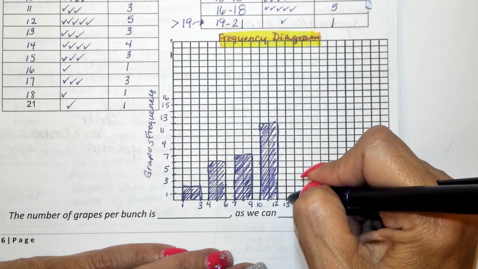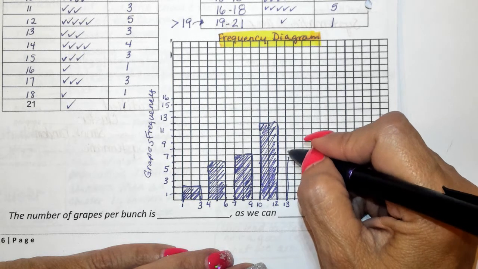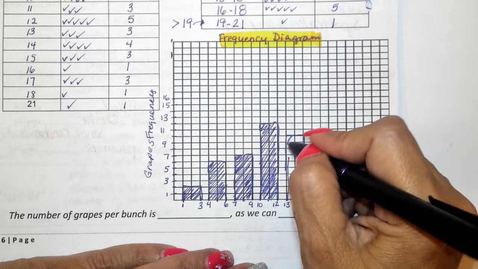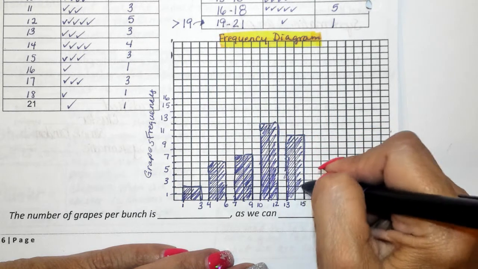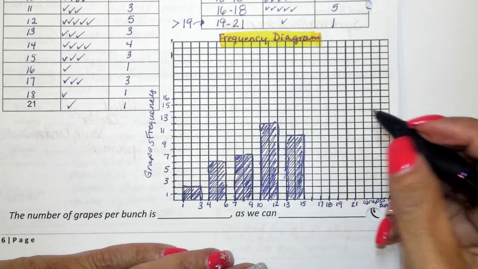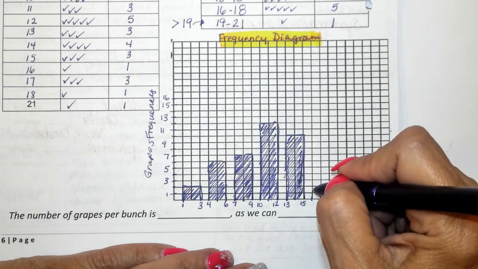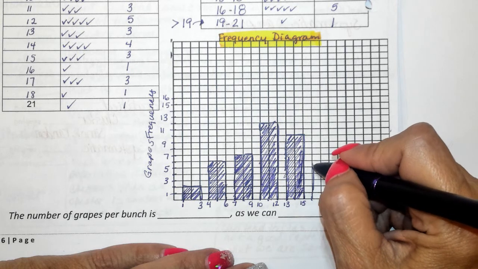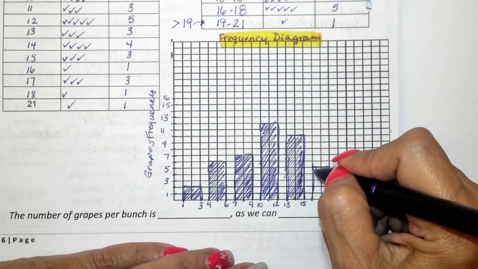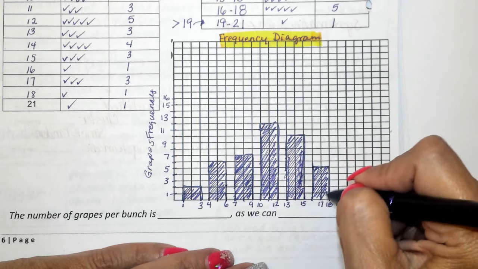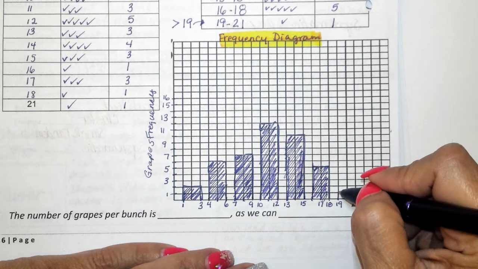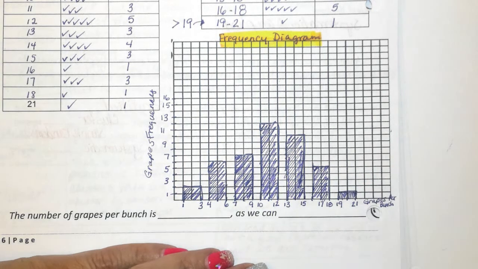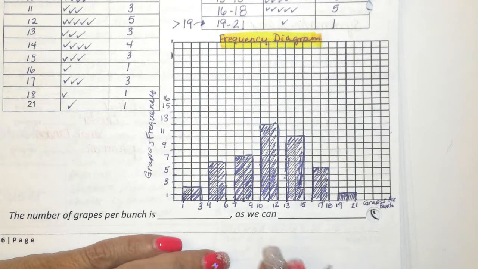Okay, 13 is going to go up to 10 right here. And then 16 is going to be 5, so not very tall. That one right there. Okay, 19 to 21, we're only going to have that 1 right there. And that is a frequency diagram with discrete data.